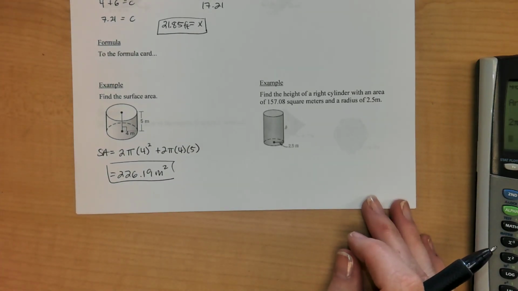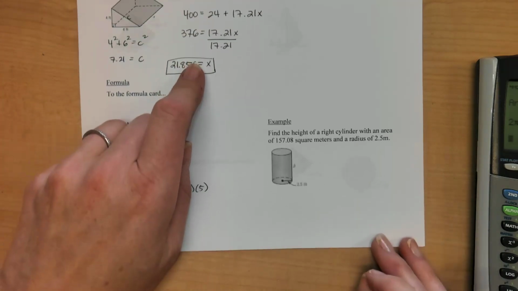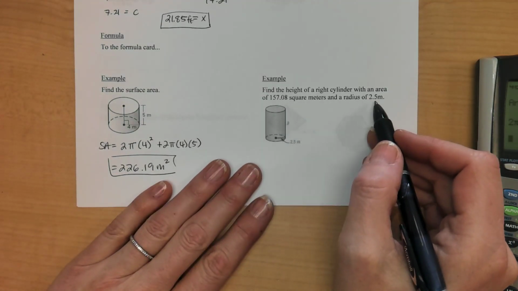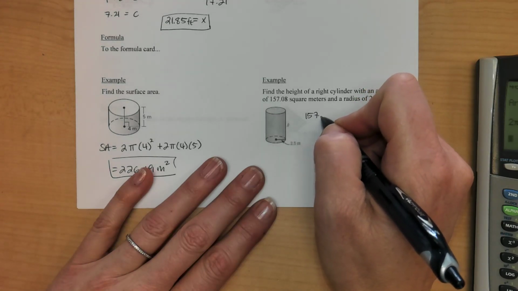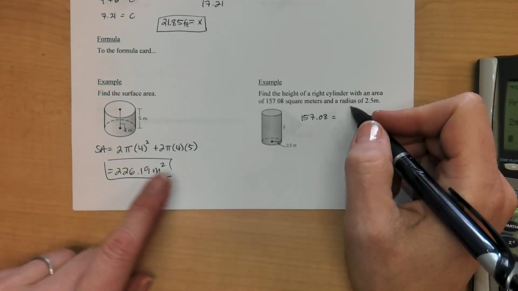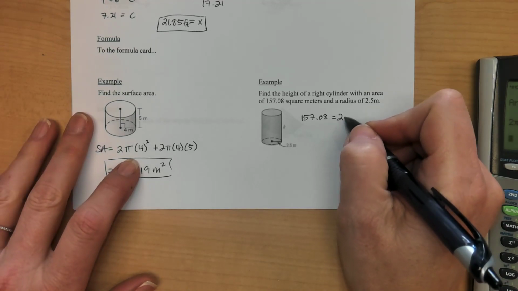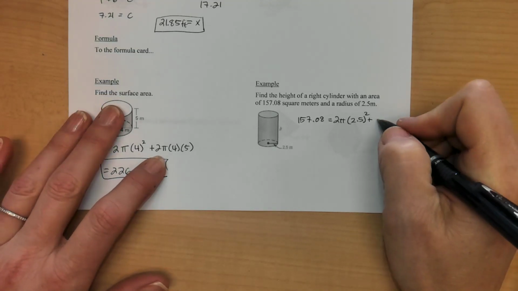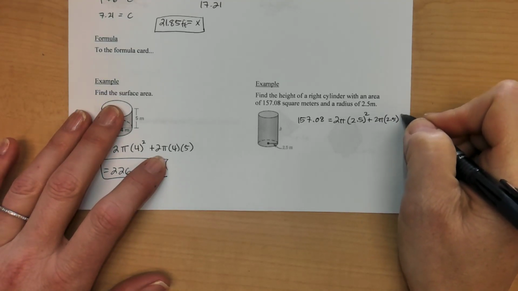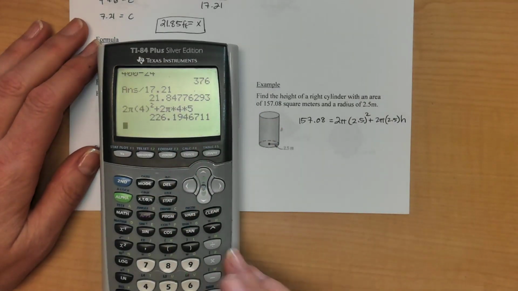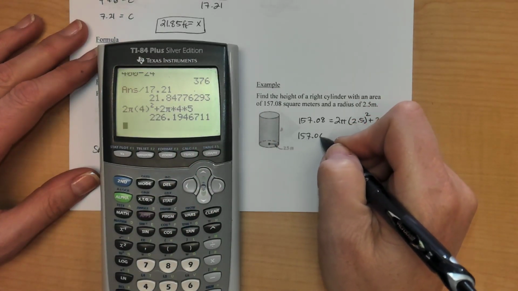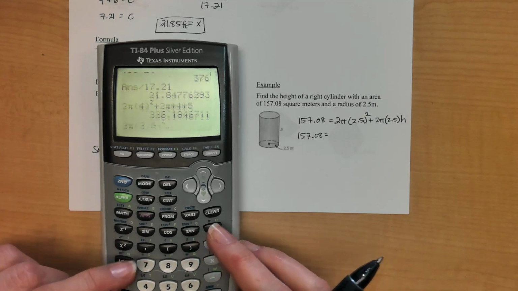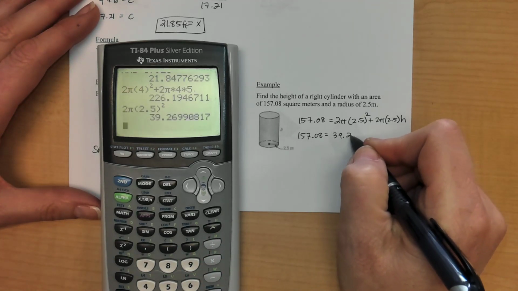Last one says, find the height of a right cylinder. So we're going to do a little solving, kind of like the one up here. And they tell me that the area is 157.08, and I get a radius of 2.5. So 157.08 is my area. My formula for a cylinder is 2 pi radius, they gave me that too, squared, plus 2 pi radius, 2.5, and then height. So in order to solve this one, I've got 157.08, I'm going to figure out what this number is. So 2 and pi and 2.5 squared is about 39.27.